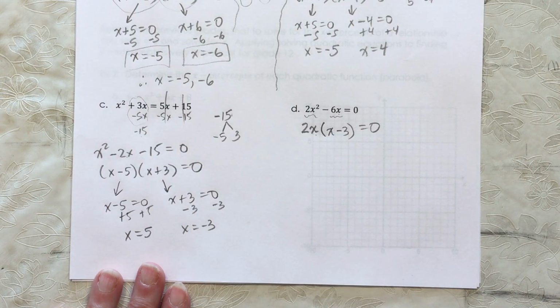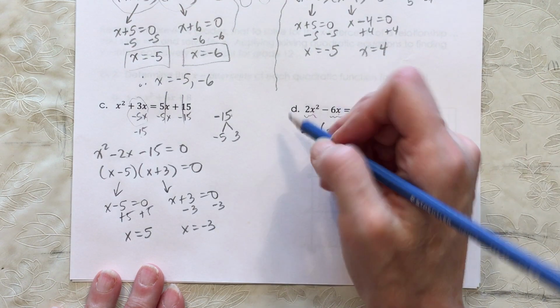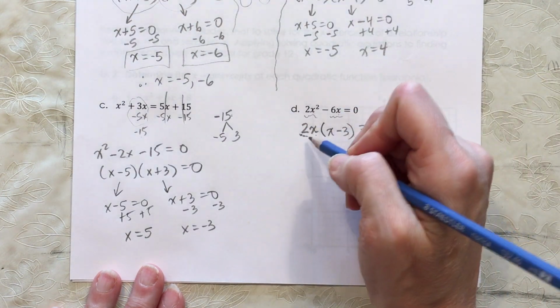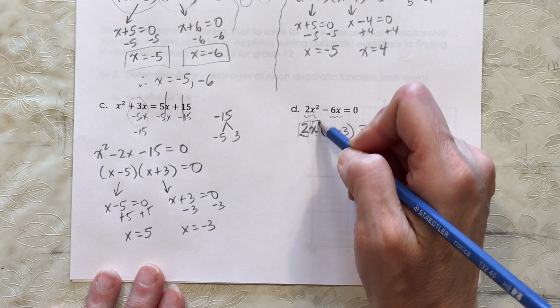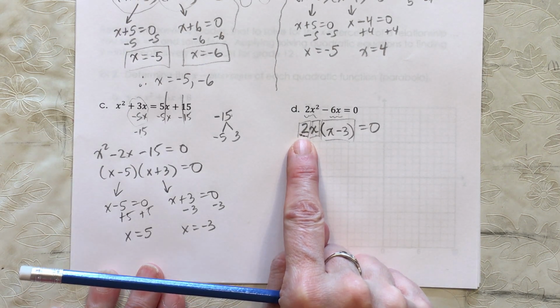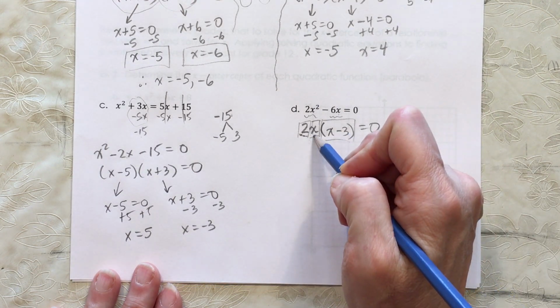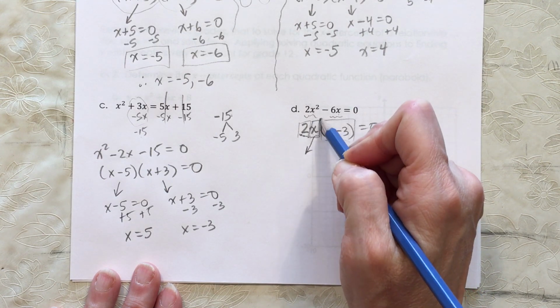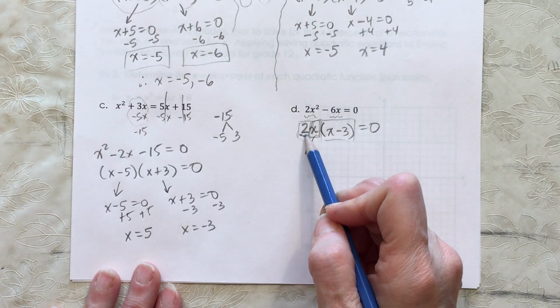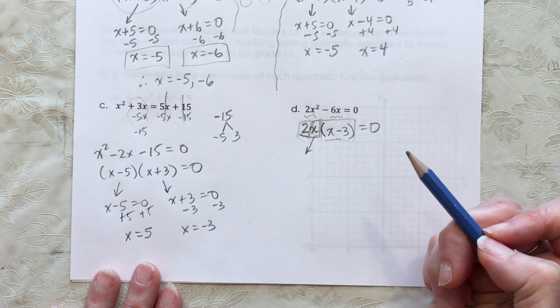So this one's a little bit different. Instead of 2 things multiplying together, you've got 3. So you've got the number 2 multiplying by the number x, multiplying by the number x minus 3, giving you 0. Multiplying by 2 isn't going to affect my answer at all. 2 can't change to be 0. 2 is a constant, in other words, so it doesn't help me figure out what x could be to make the solution true.